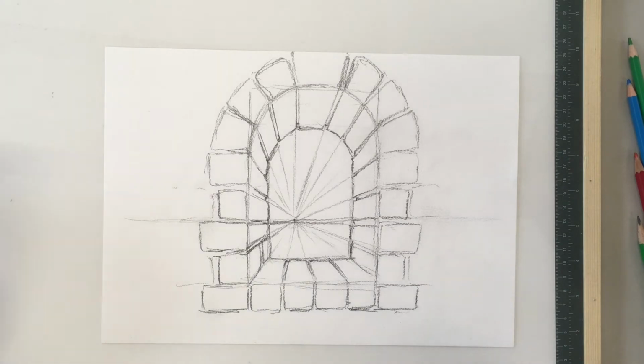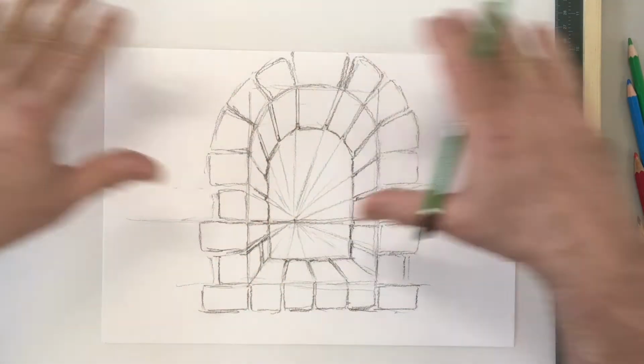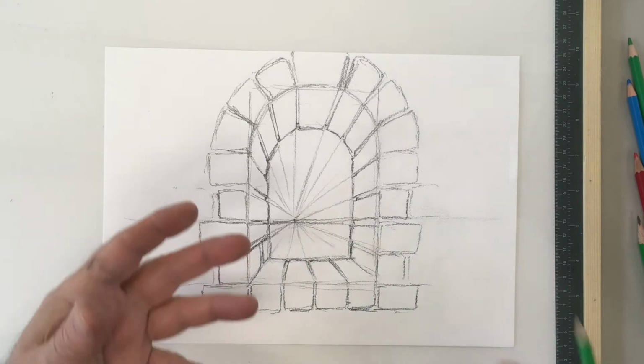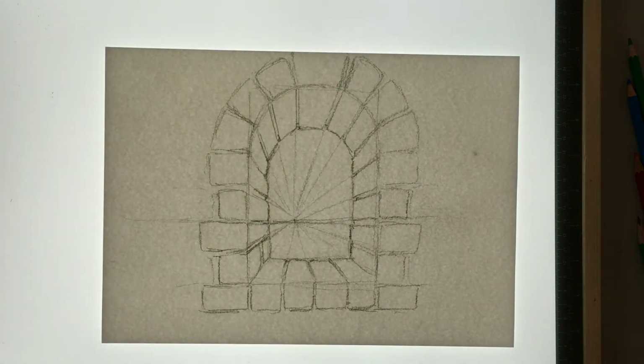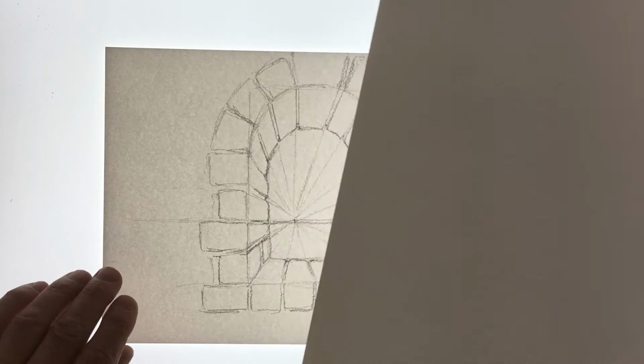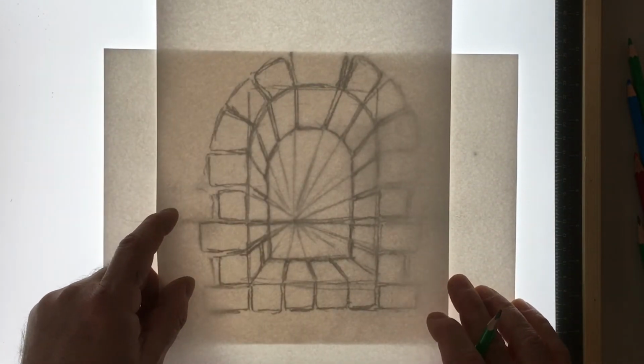Now, I happen to have a light box here, a light table, which is a transparent piece of white plastic with some LEDs behind it. So if you switch that on, then ta-da, it's suddenly lit, and that will give you the opportunity to take another sheet of paper and copy this onto that sheet.